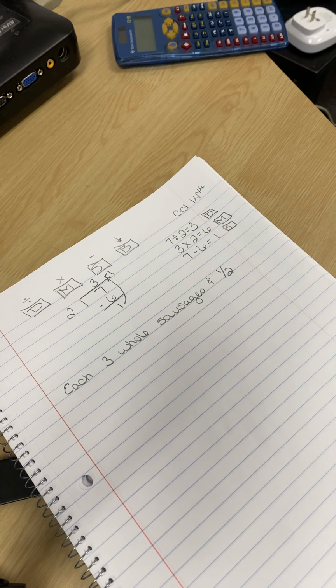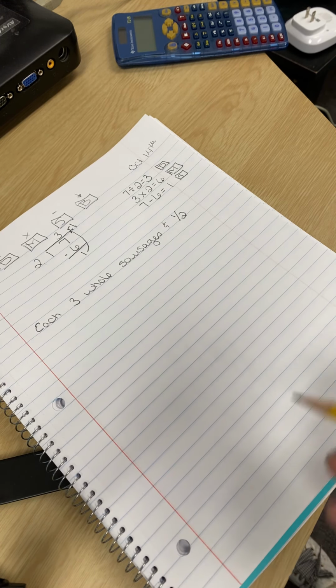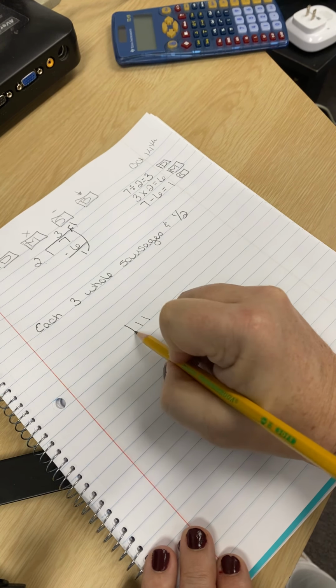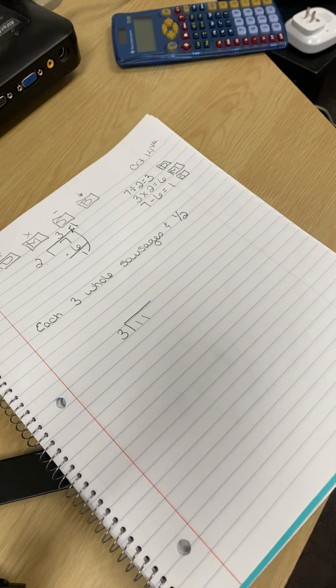All right, let's try another one. The next one says 11 candy bars are shared equally. As soon as we see that word shared, we know we're dividing. Shared equally among 3 children. How many candy bars do they each get? Again, it's going to come down to that fraction of a candy bar. So we're going to take our 11 candy bars and divide them by the 3 children.